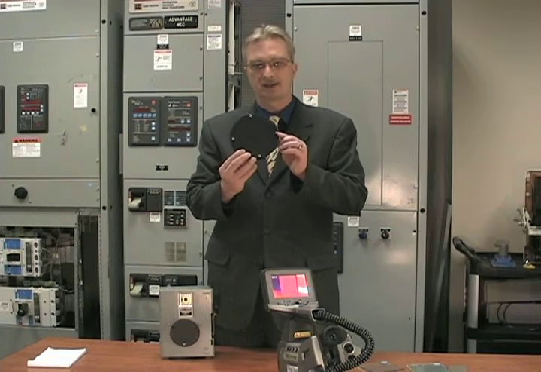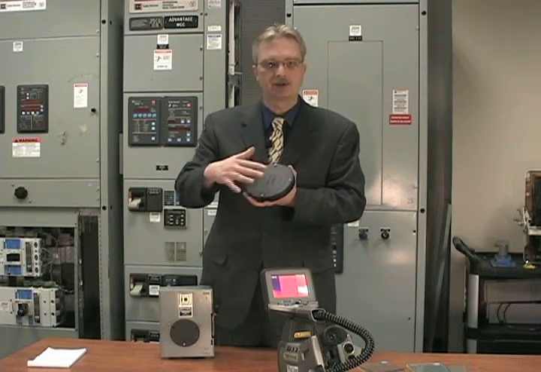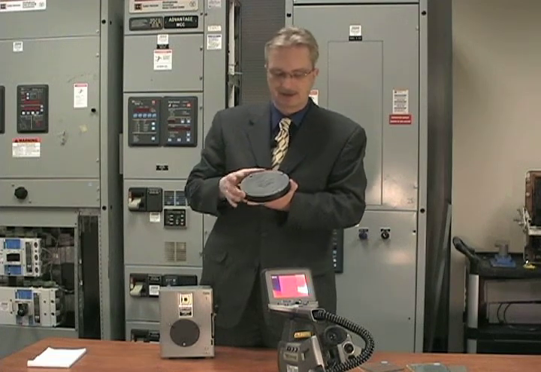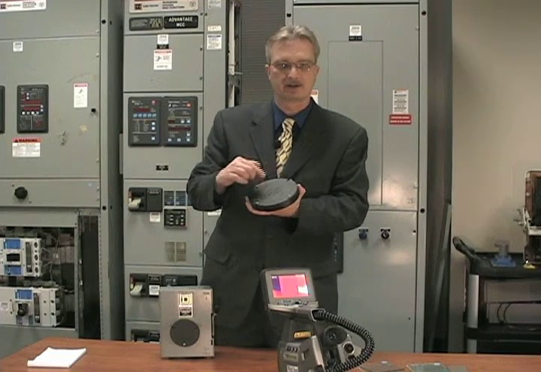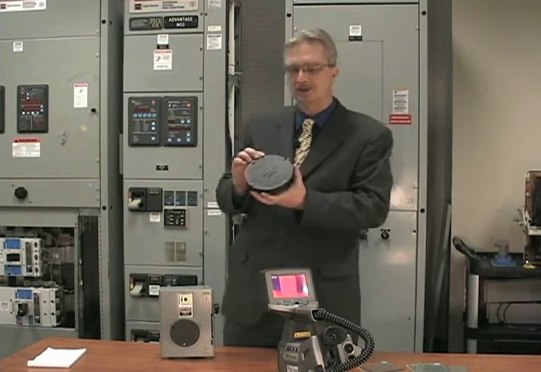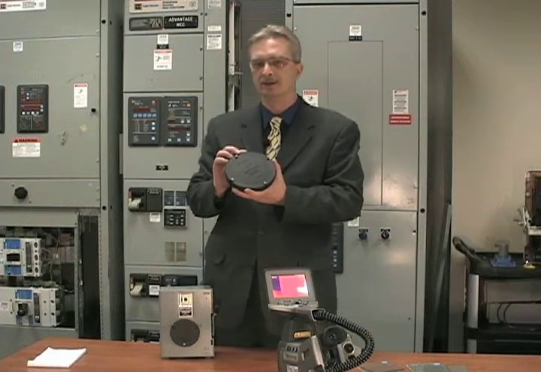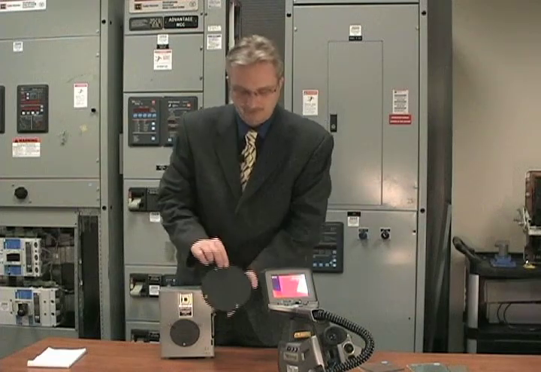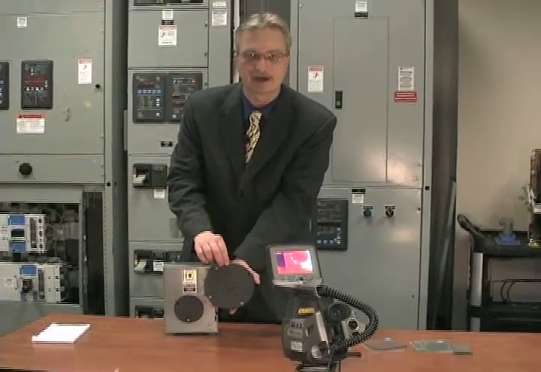If I take this infrared window, the cover is shut right now, meaning that the infrared camera is only going to see the surface of this cover. But I want to use this as a demonstration to show you how sensitive the infrared camera is. I'm going to take this object and then just lightly touch it with my hand.